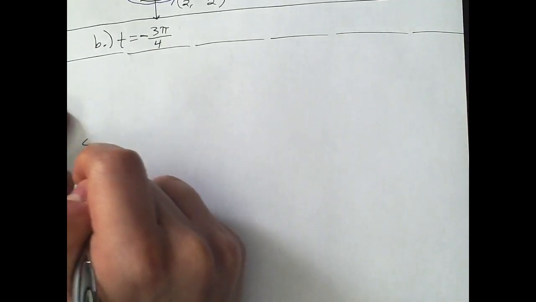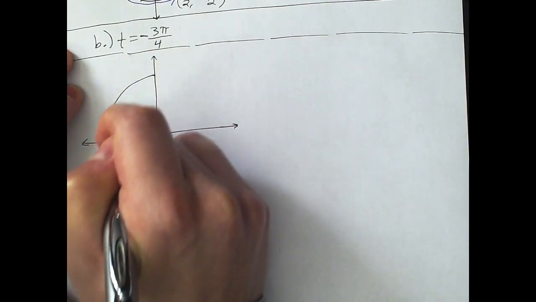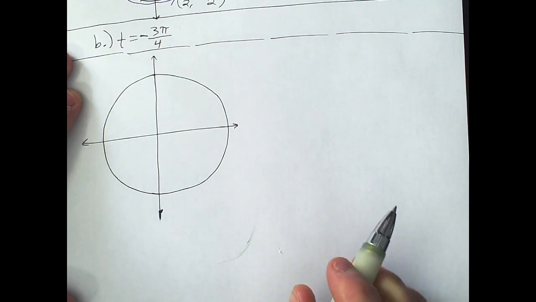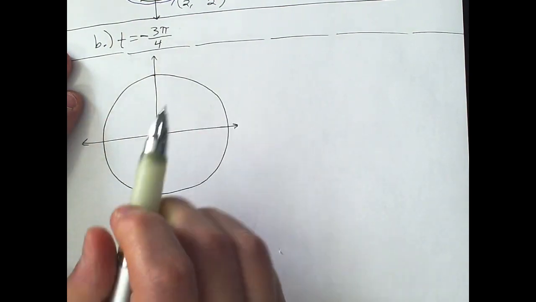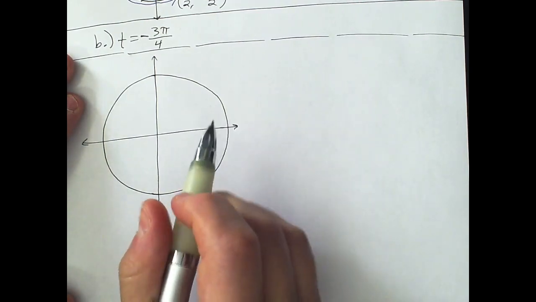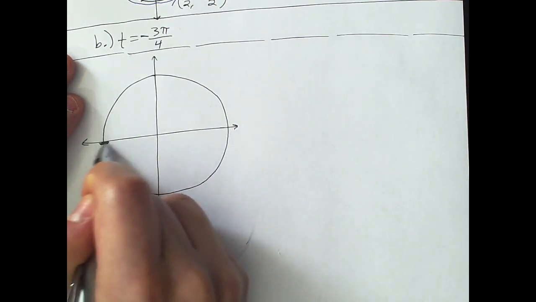Next one, I'm also going to draw a unit circle. Oh, this is a negative t value, right? So, again, I know that going all the way around is 2 pi, going halfway around the unit circle is pi. So, for example, if I had a t value of negative pi, I know that that would take me here.